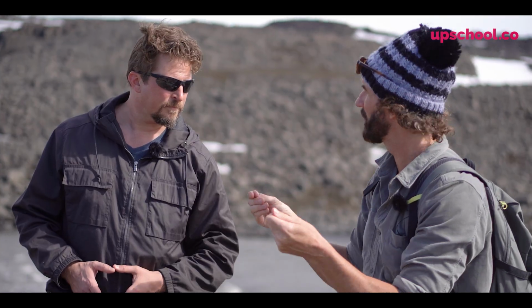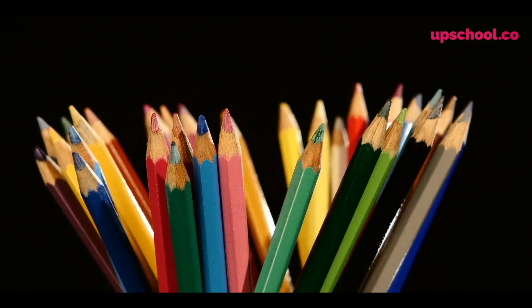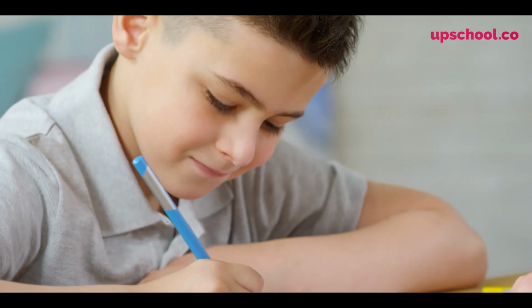Exactly. Now, with these two new skills, we're going to create this landscape here. What kind of material are we going to use to make this? Is it going to be a collage? Is it going to be paint? I think colored pencil is probably going to be best because that way we can control how hard we press down to get lighter and darker points.